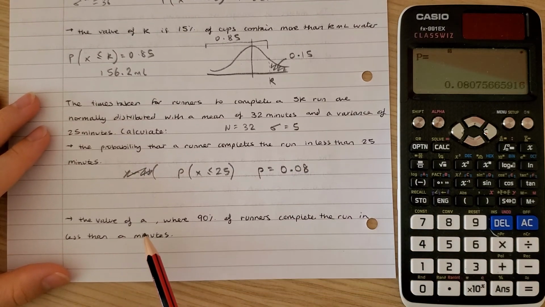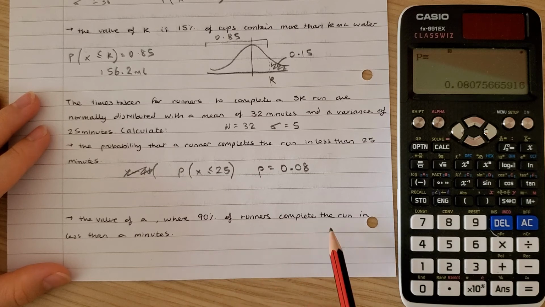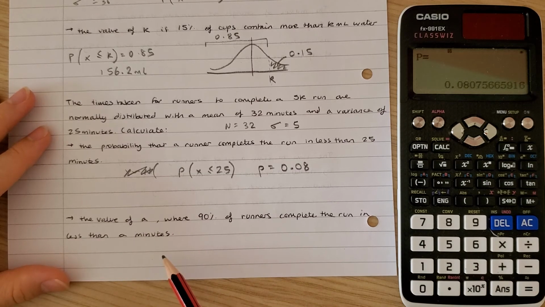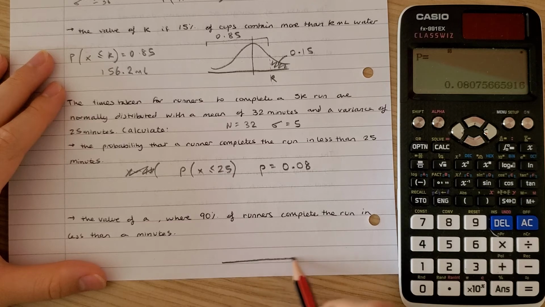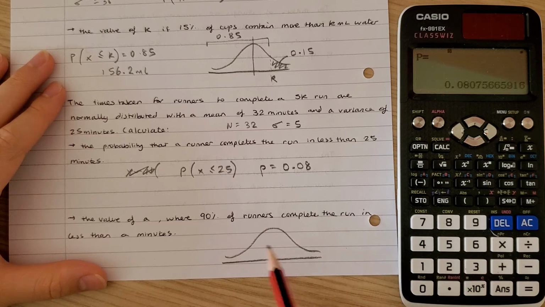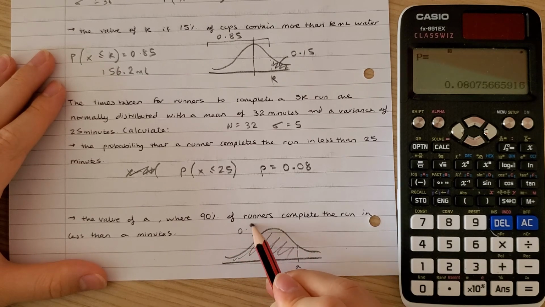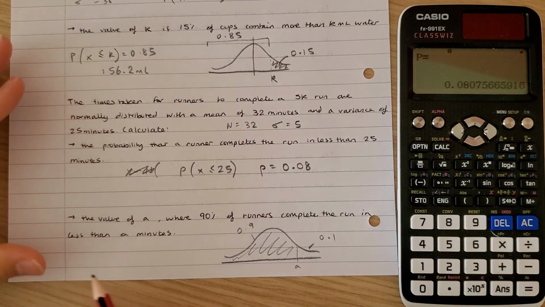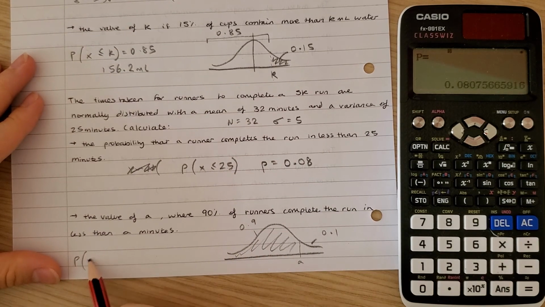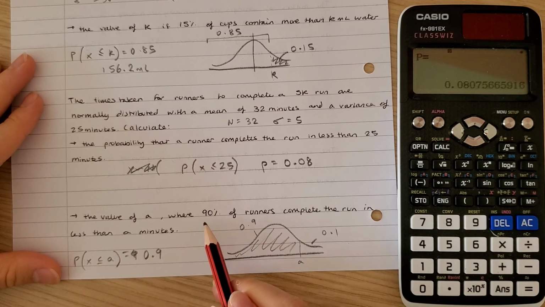The value of A, where 90% of the runners complete the run in less than A minutes. So we have a random value A, where 90% of the runners complete the run within this. So this is 0.9 and this is 0.1. So we have the probability that x is less than or equal to A equals 0.9, because it's 90%.